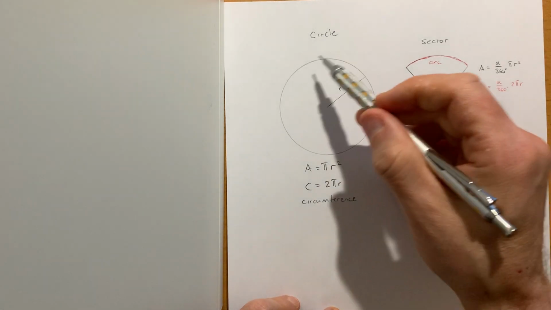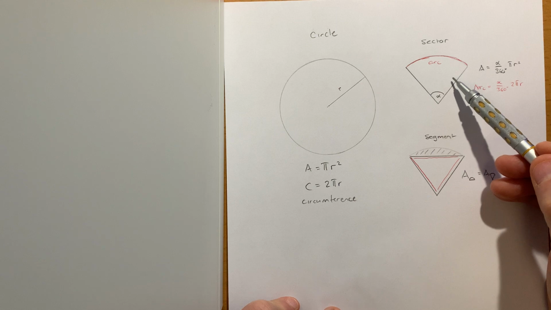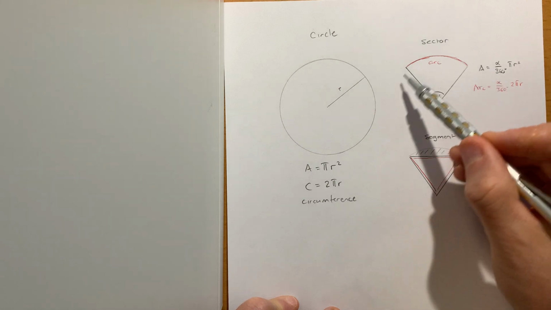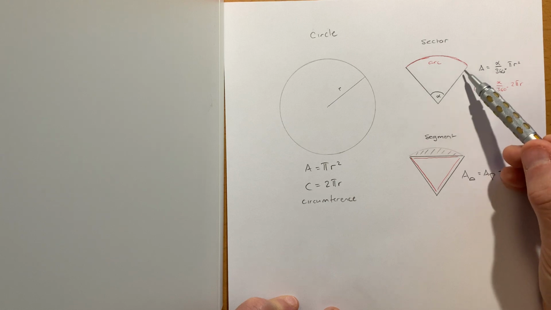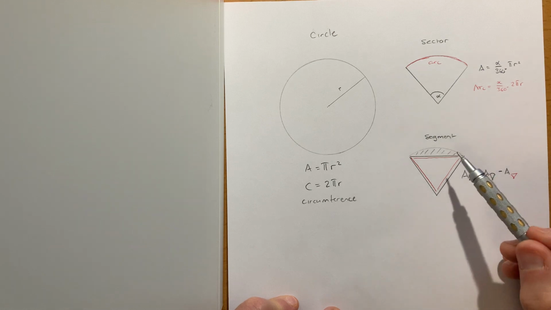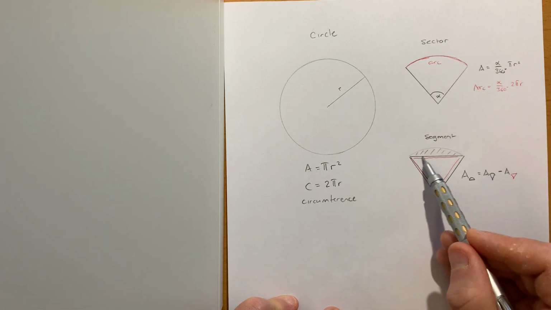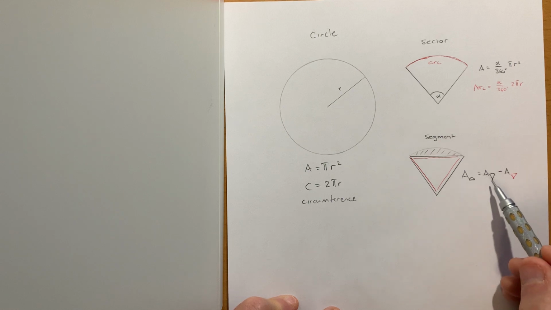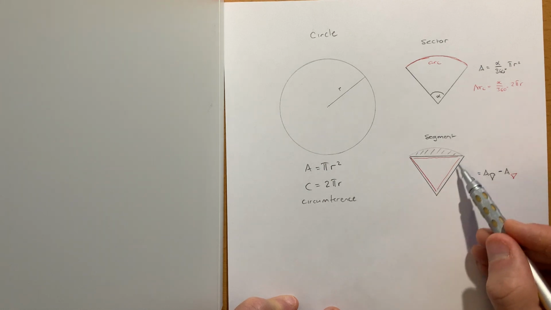Okay, so keep in mind a circle. We're talking about the area and the circumference. Here a sector. A sector has an arc up here. That's the length, one part of a whole circle. Okay, and the sector is in fact the whole pizza slice. So this sector has an area and it has an arc length here. And the segment is just this part up here. When you draw a horizontal line, this is your segment. And you can work out the area of your segment by working out the area of the whole sector minus the area of the red triangle.